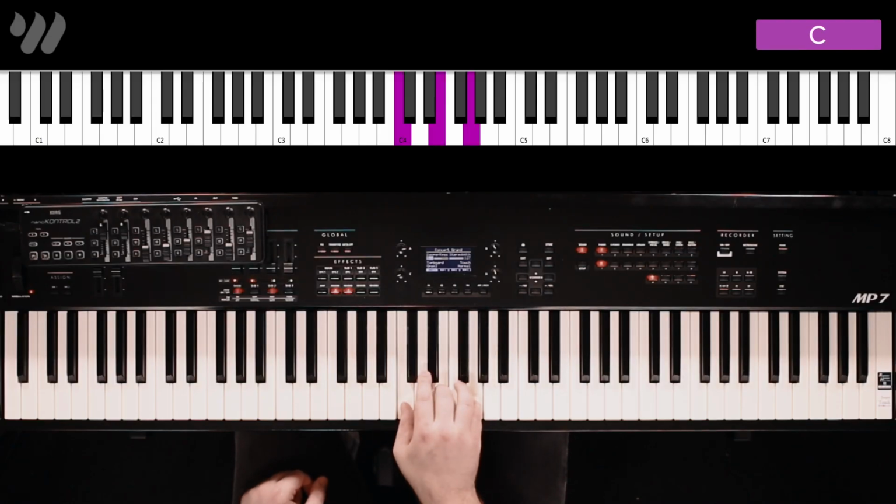Now we can do the exact same thing with the 4 on a C add 4. There's our basic triad. Add 4 is just adding in that F. Regular, add 4.